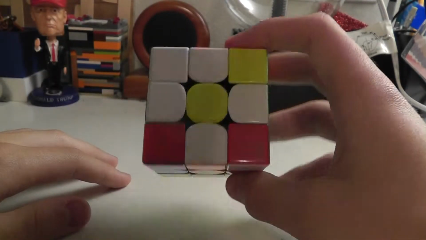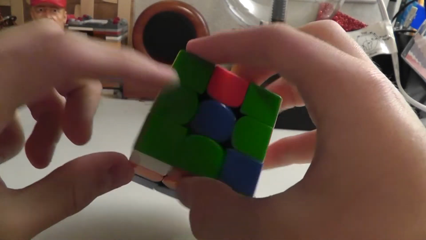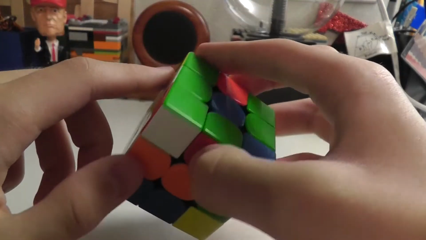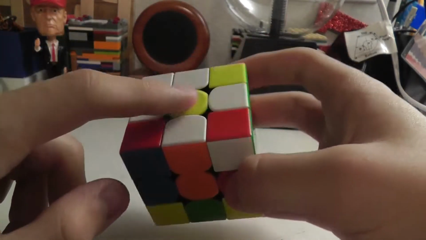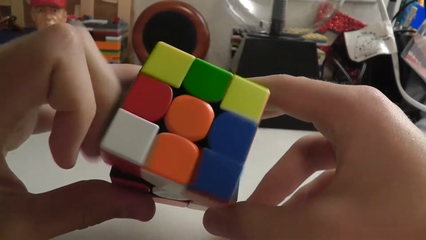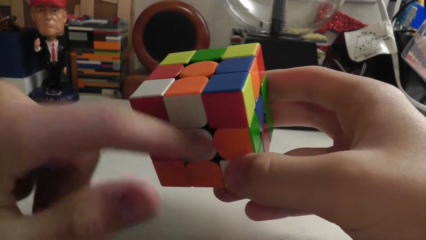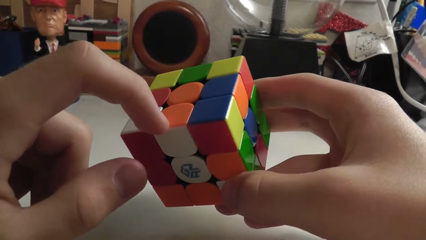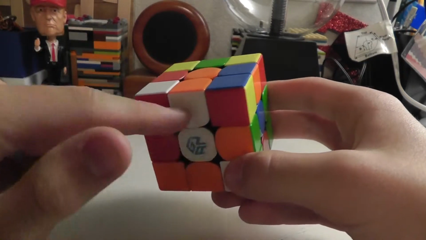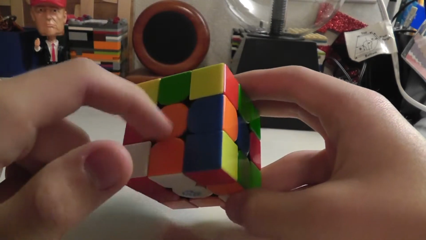So, once you've got the daisy, you want to pair up the white edges with their centers. Now this isn't paired, but as you can see, this orange is paired with the orange center. So you can just do an F2 to turn that down, and you see we're making the white cross. What that means is the white has to be with the white, and whatever other color this is has to be with that color.